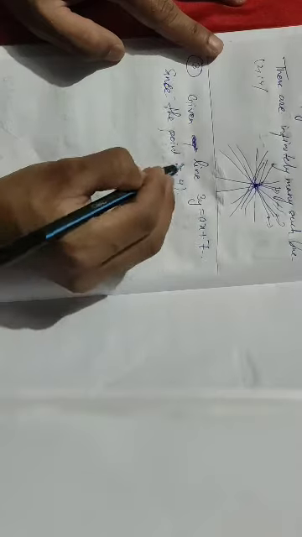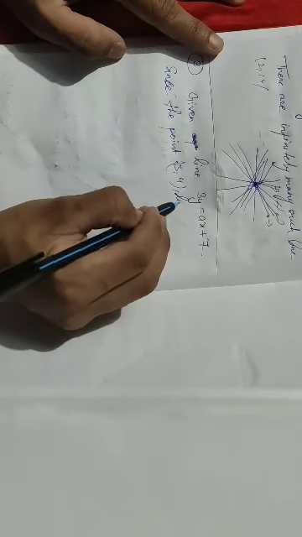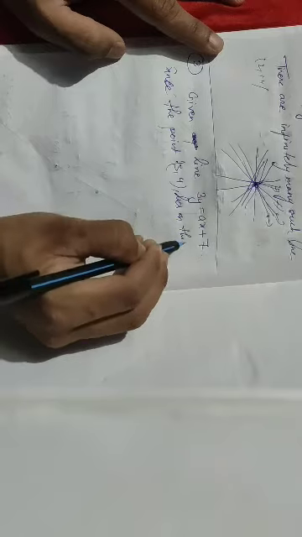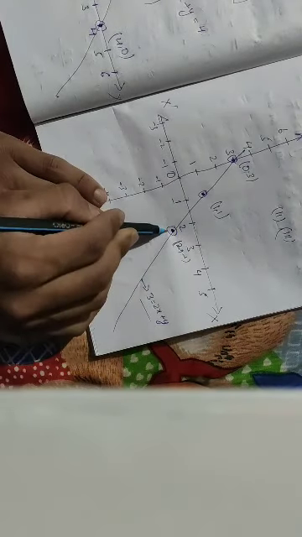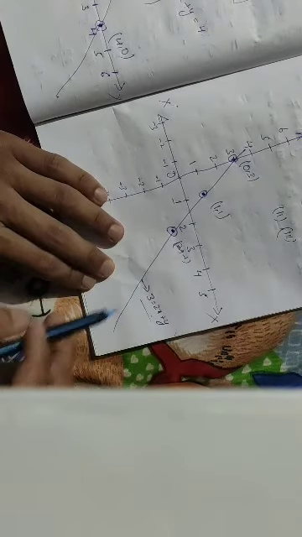This kind of sum we have already done in the previous chapter, in the previous exercise. Since the point 3 comma 4 lies on this line, it is satisfying this equation, isn't it? So obviously this point lies on this line, means this point has to satisfy this equation. So if I put the values of x and y here, it will be satisfied.